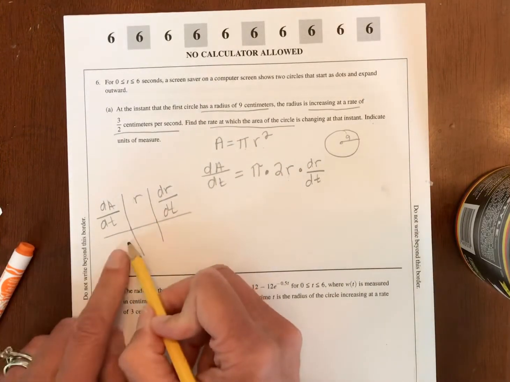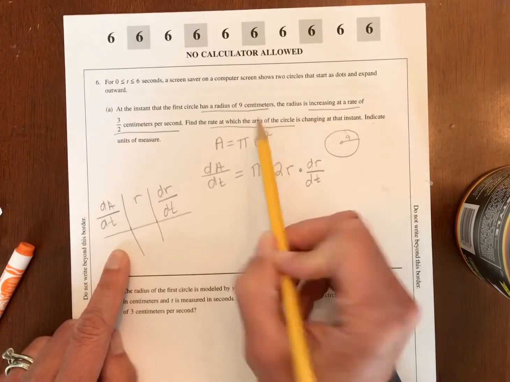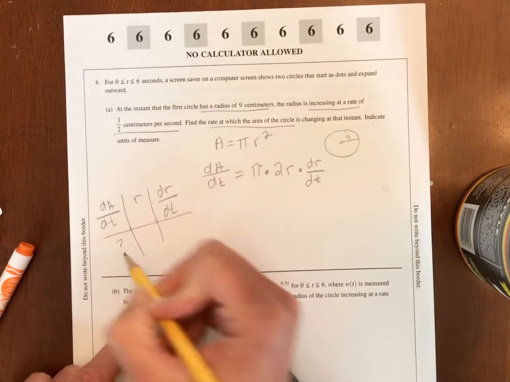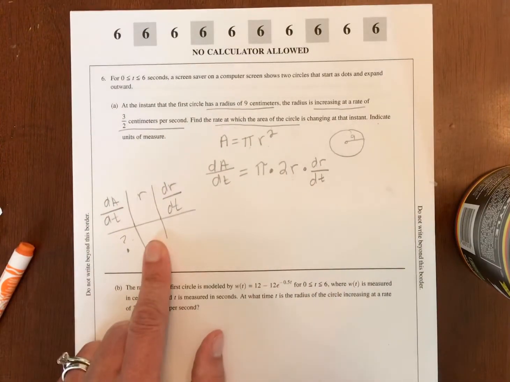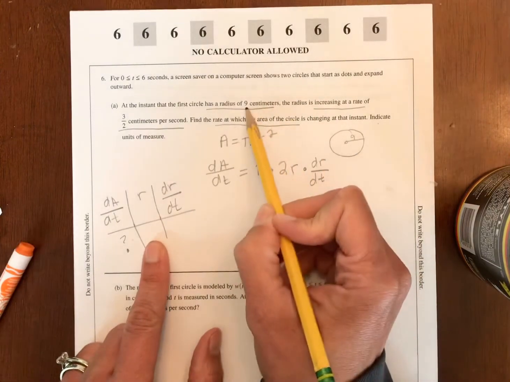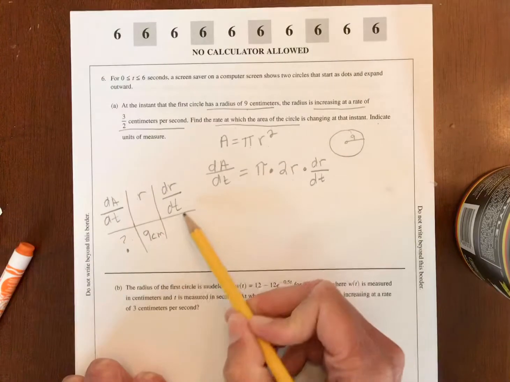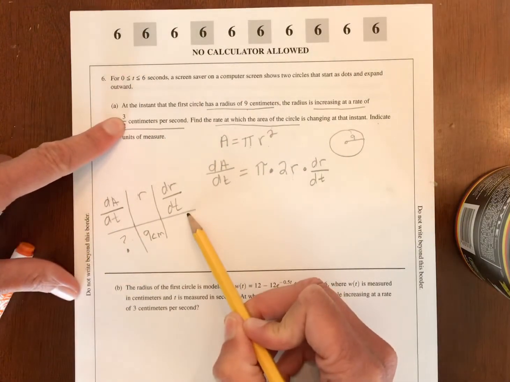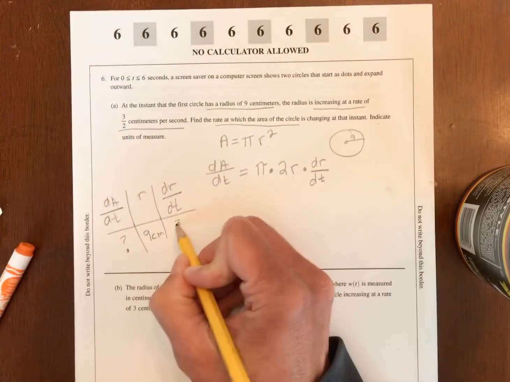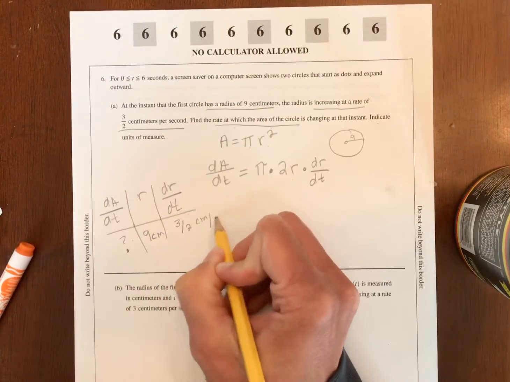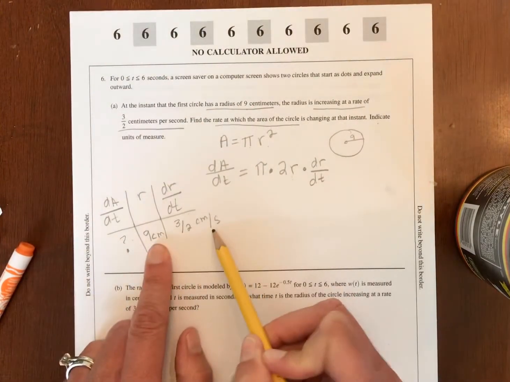Okay, so dA/dt is the rate at which the area of the circle is changing, so I don't know that. At the instant we took a picture here to see what was happening with the circle, the radius of the circle was 9 centimeters. And the rate at which the radius was changing with respect to time is 3/2 centimeters per second. I'm going to go ahead and make sure my units are attached here.